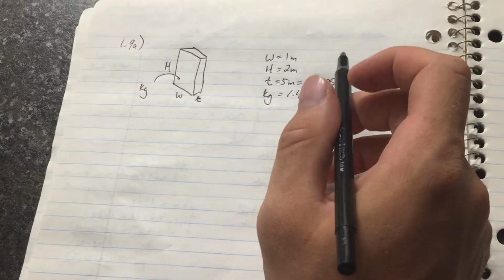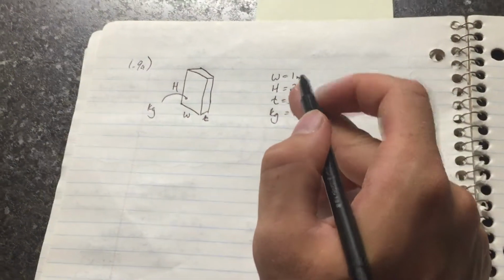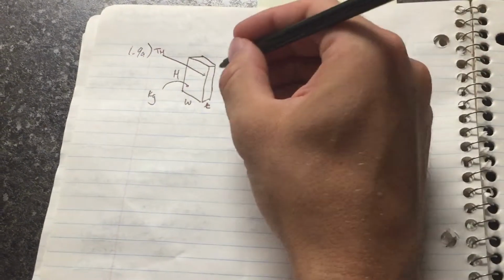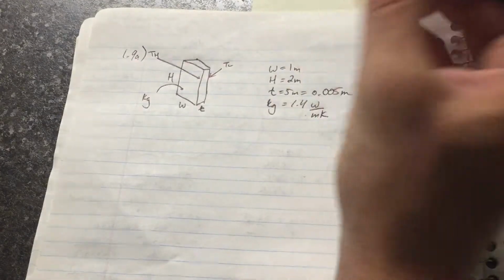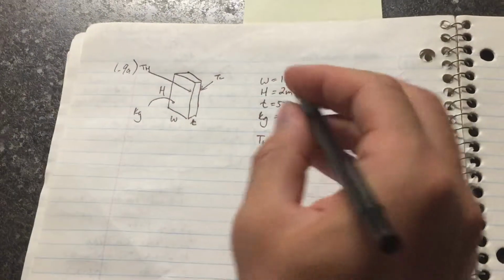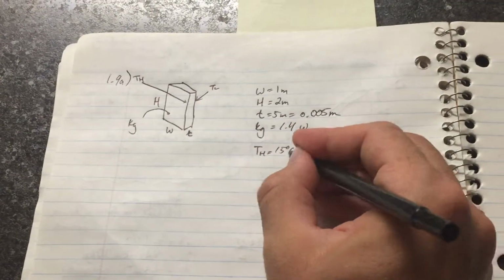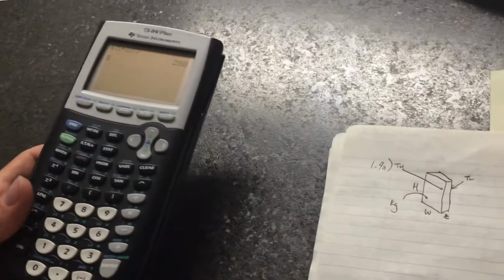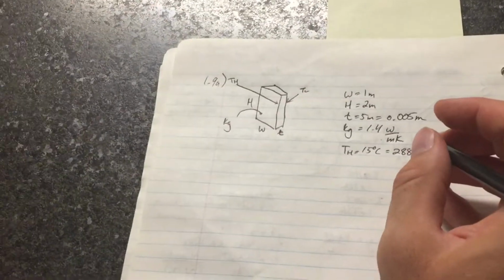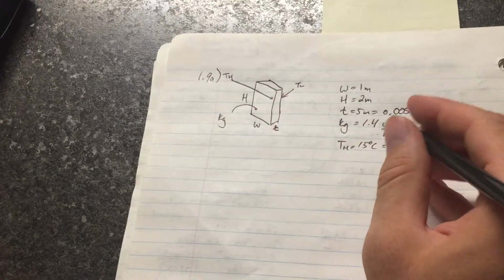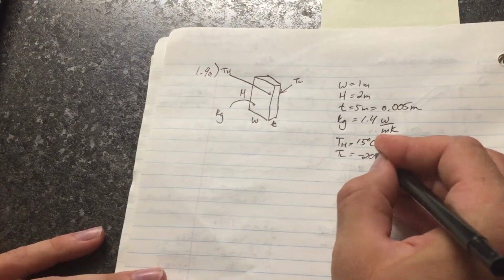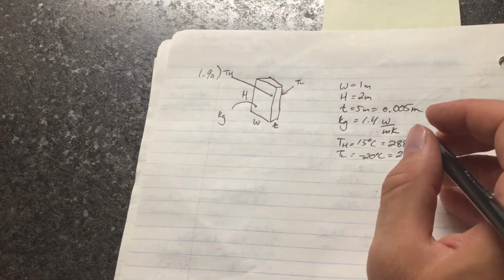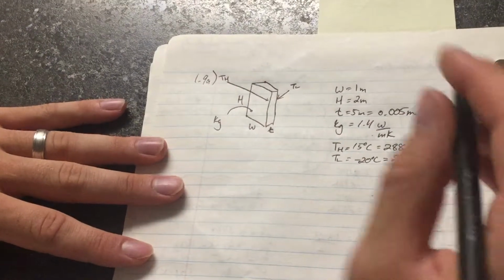It also tells us the temperature at either surface of the glass. So we've got the inner and outer surface temperatures. Let's call these TH for T hot and TL for T low. T hot is 15 degrees C, which we'll convert to Kelvin for these problems. So 288 Kelvin, you just add 273 to the degrees Celsius. And T low is minus 20 degrees Celsius, so that would be 253 Kelvin. We're looking for the rate of heat loss through the glass.